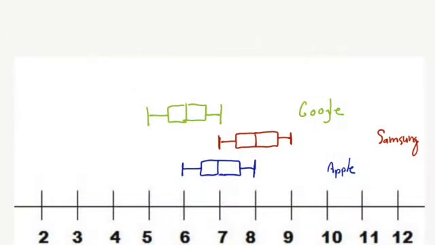So here's a crude illustration, once again, that I've made on my iPad to illustrate how difference of means works in one-way ANOVAs. So suppose you're interested in measuring the battery life of 3 popular smartphone manufacturers. Here I've drawn Google in green, Samsung in red, and Apple in blue. And on the x-axis, we've got hours of battery life. So here I've drawn box plots showing that on average Google phones get 6 hours of battery life, Samsungs get 8 hours of battery life, and Apple iPhones get 7 hours of battery life.